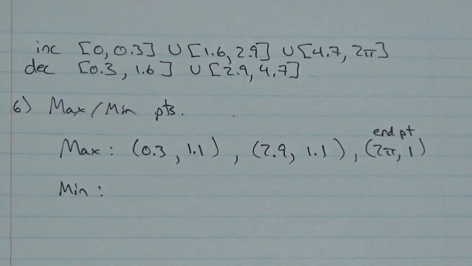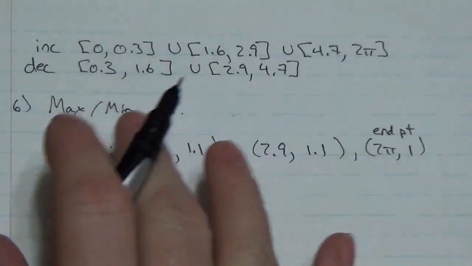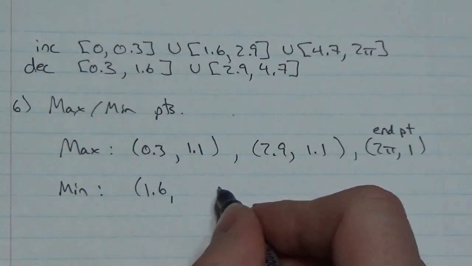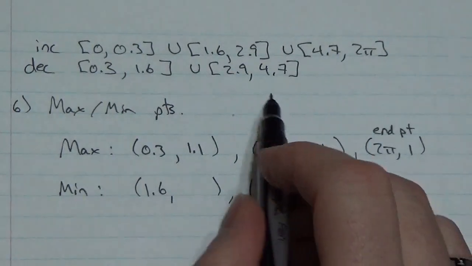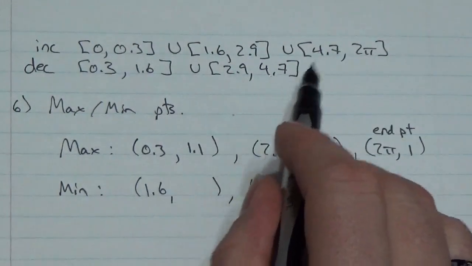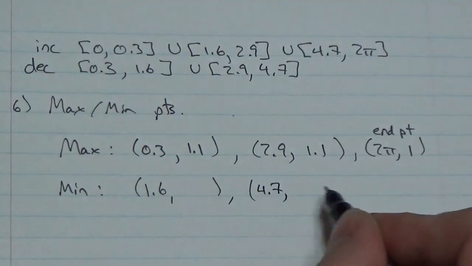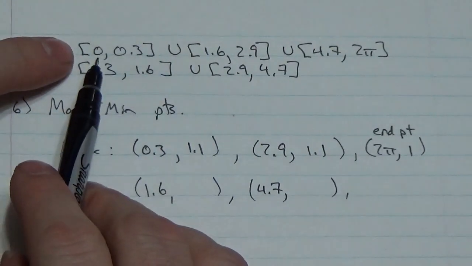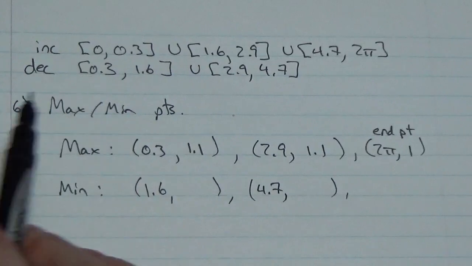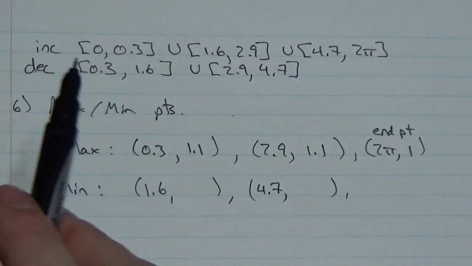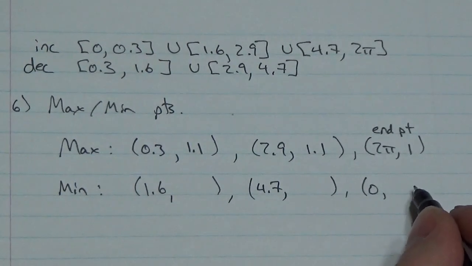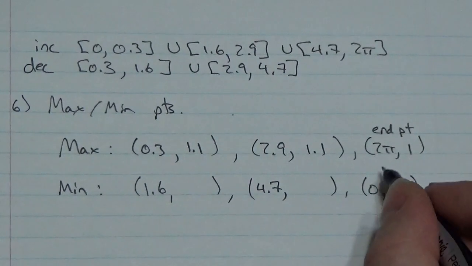My minimums are going to be points that are the endpoints of decreasing sequences and the beginning point of an increasing sequence. So I can see that 1.6 falls into that category. Figure that out in a second. And I believe I've also got 4.7, the end point of a decreasing sequence, beginning point of an increasing sequence. Okay, and then because the x value 0 is the beginning of the leftmost interval of increase, that's also going to be a minimum. Now, I know it's an endpoint again, okay, and I'll put that up here.